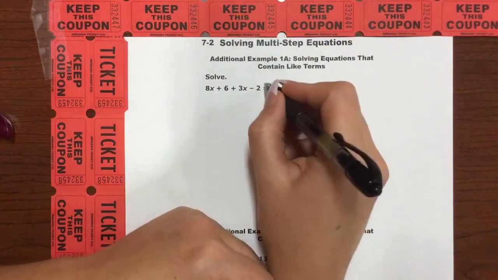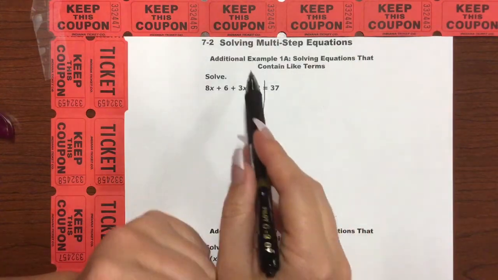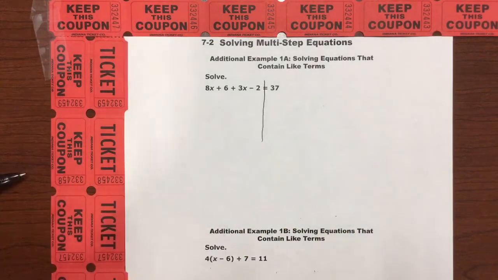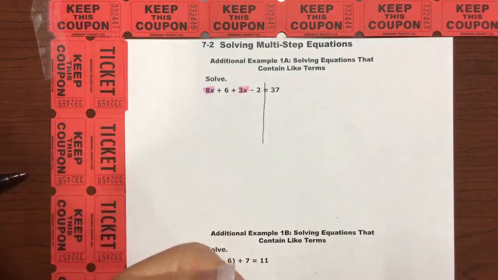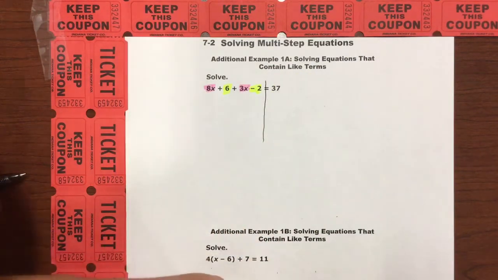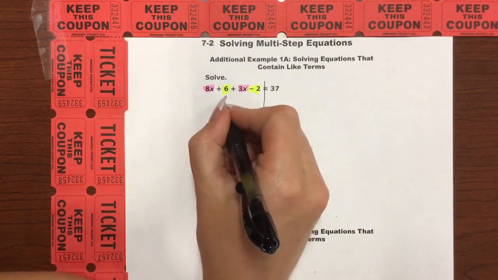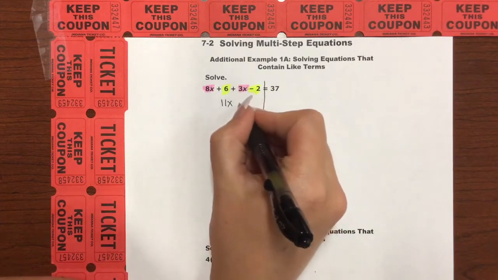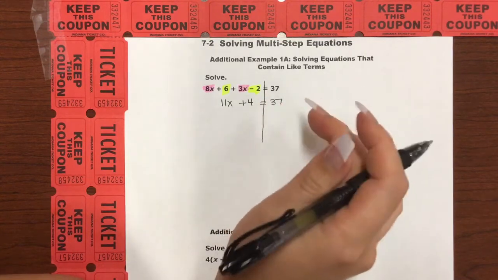Now, the main thing we have to remember is always to split this equation into two halves. So we have this left half and we have the right half, and we want to make sure that we combine all the like terms there. So what I see is I see 8x and 3x, and I also see two constants, 6 and -2. So we just need to combine both of those things. So 8x plus 3x is 11x. And then 6 minus 2 is a positive 4 equals 37, which is all simplified, so we're good.